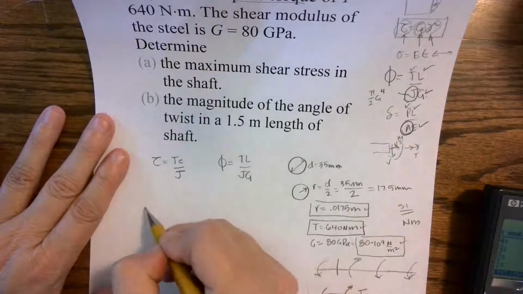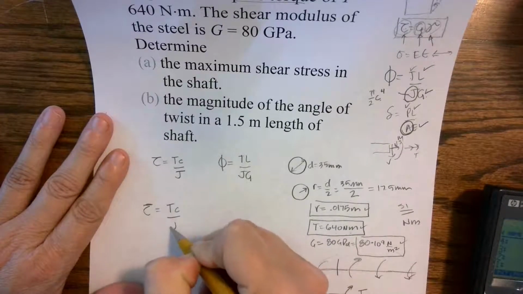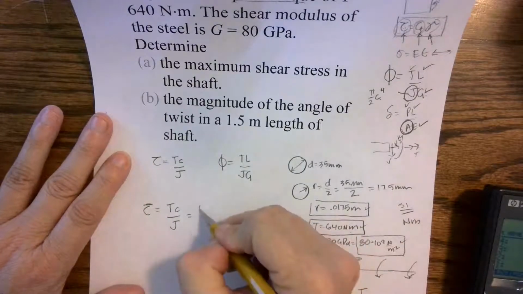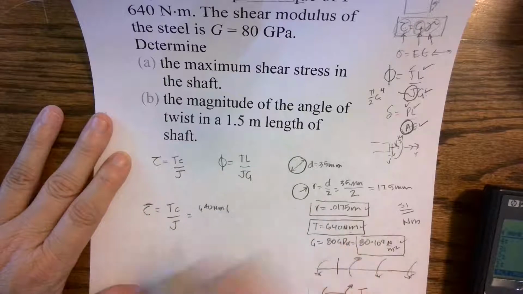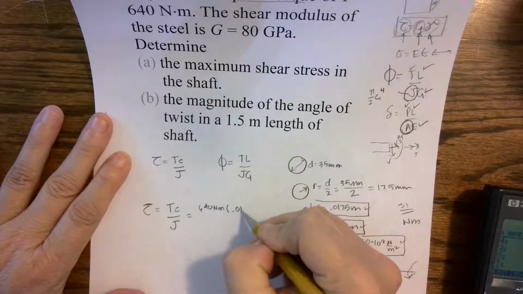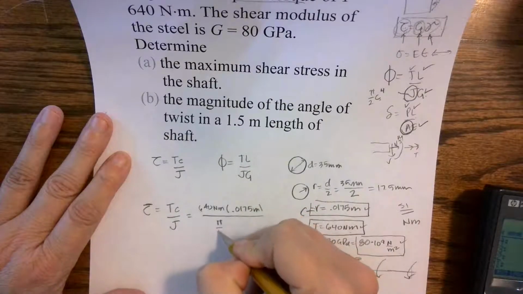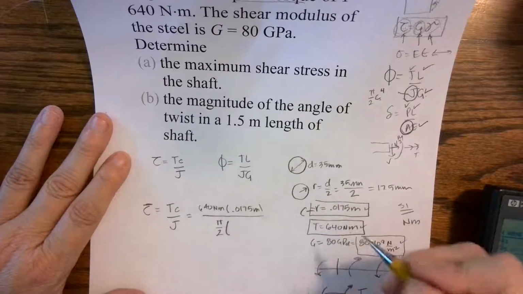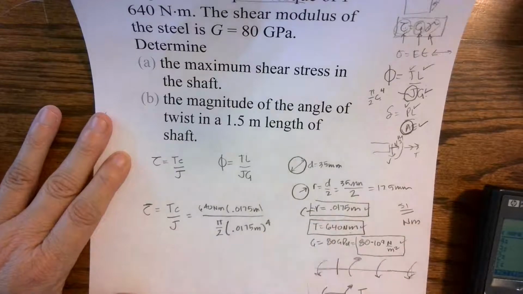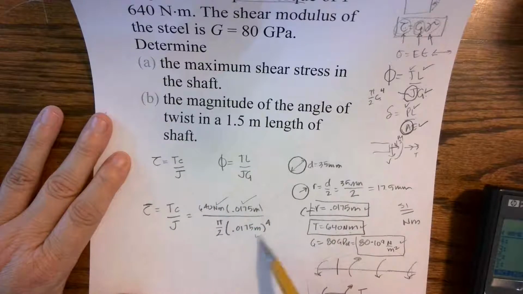So the first thing I want to do is find that maximum shear stress. And I know that occurs at C, which is my radius. And I've been given torque of 640 Newton meters. My C value is my radius, so 0.0175 meters. J for a solid is pi over 2, C to the 4th, 0.0175 meters to the 4th. So everything I've put in here, we check meters, check Newton meters, check meters.